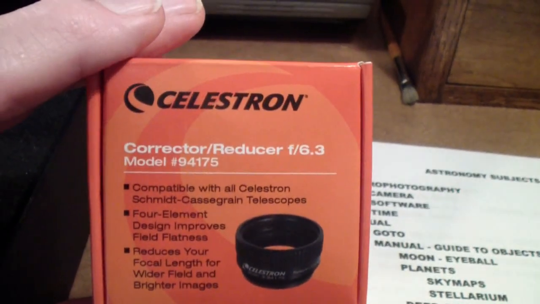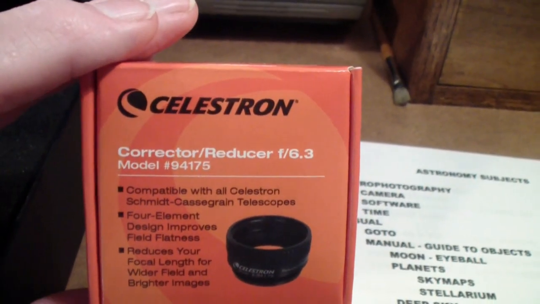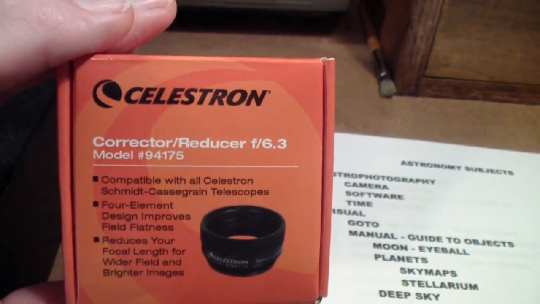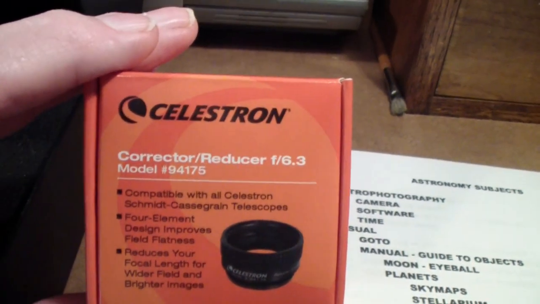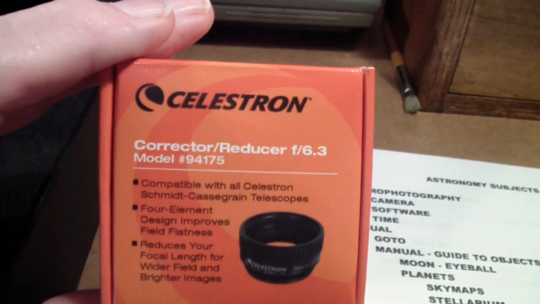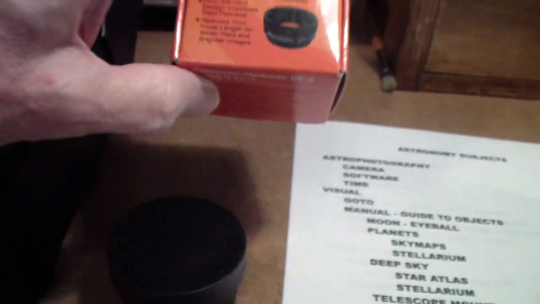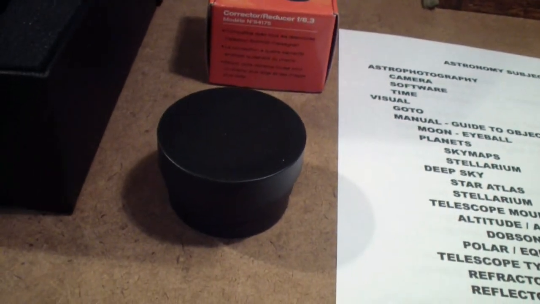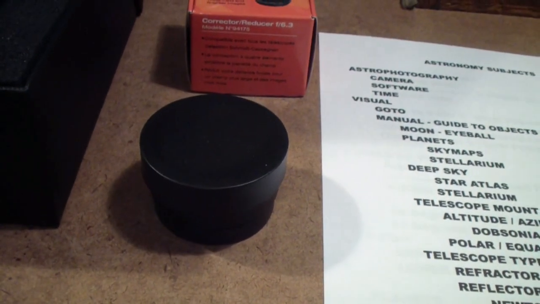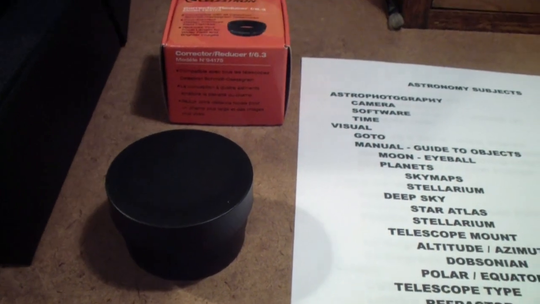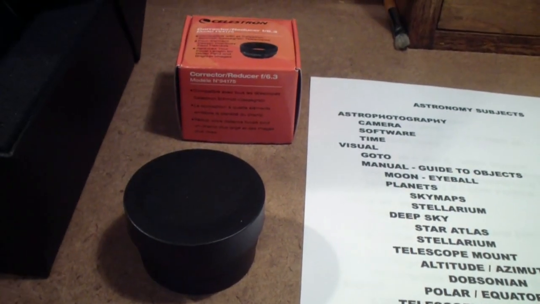But nonetheless, this is the corrector and reducer that will allow you to reduce the effective focal length of your Schmidt-Cassegrain telescope. At least it's the one that I use, and there are others available out there. Meade makes one, and I think Orion sells one, and so on.